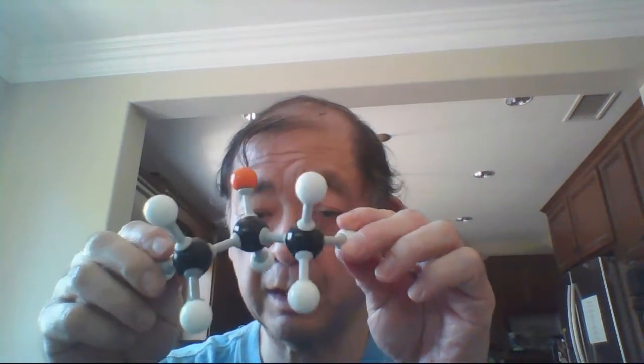However, if we put the bromine in the middle, then we would have a different compound. So this would be different.